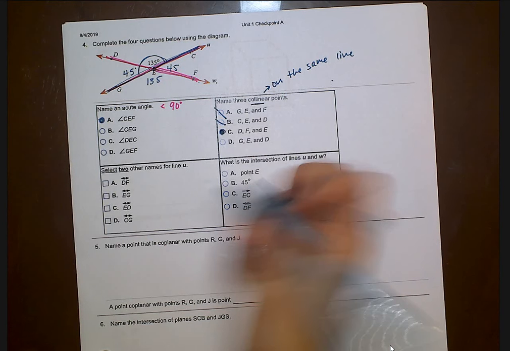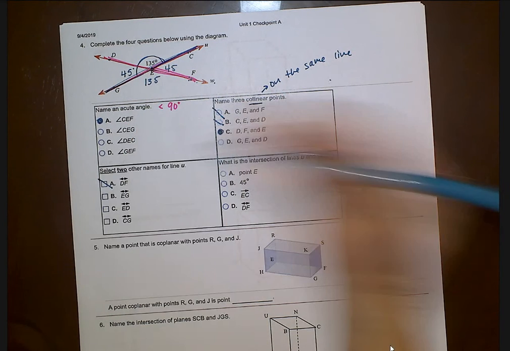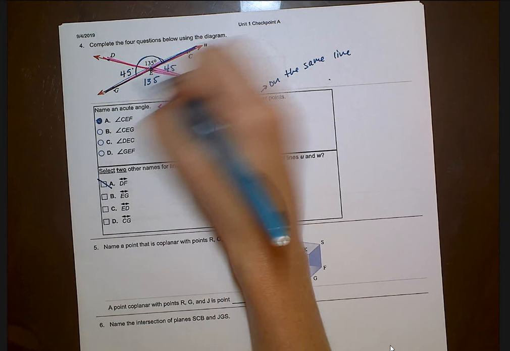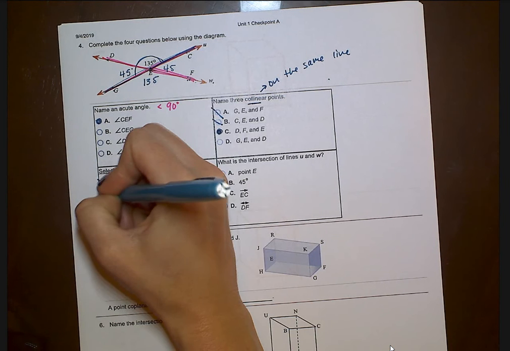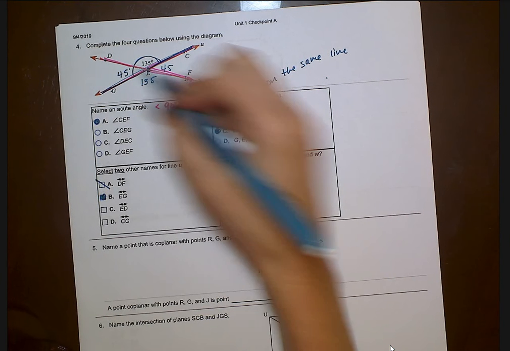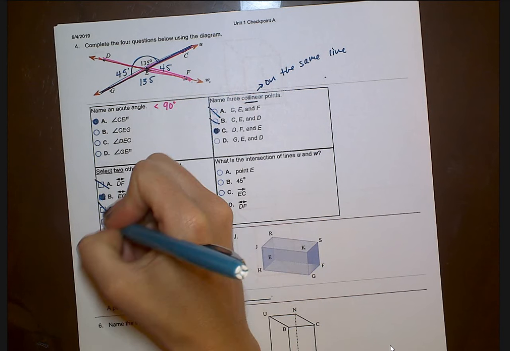So DF. DF would name the other line, so it's not that one. EG. Yeah, those 2 points are on line U, so that's going to work. That's an option. What about ED? Nope, that names line W, so then it's probably CG. Those are my 2 that I want.